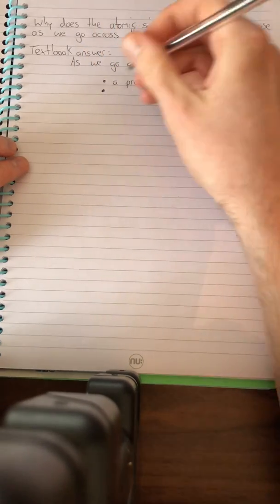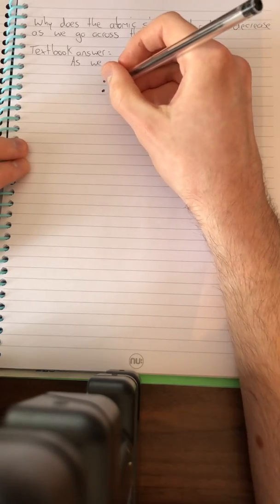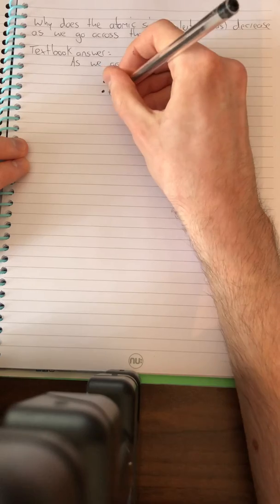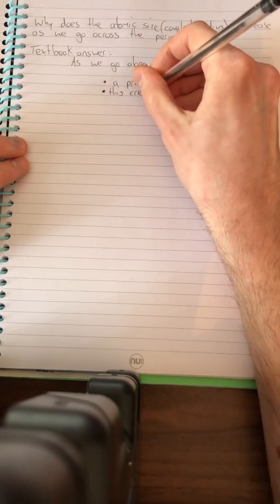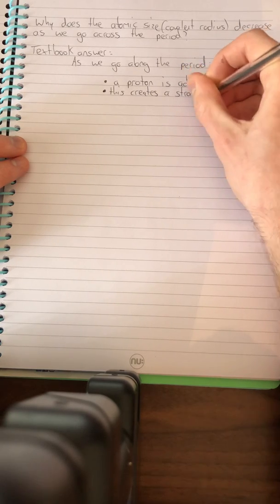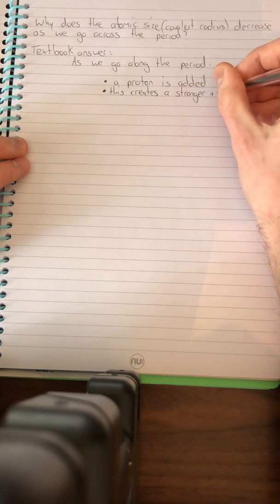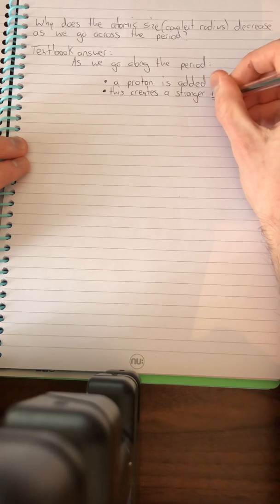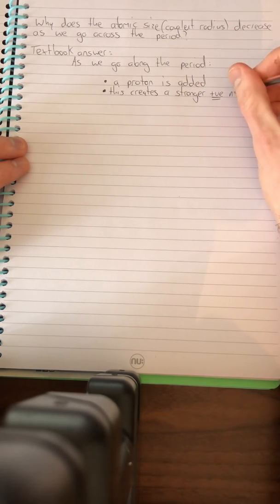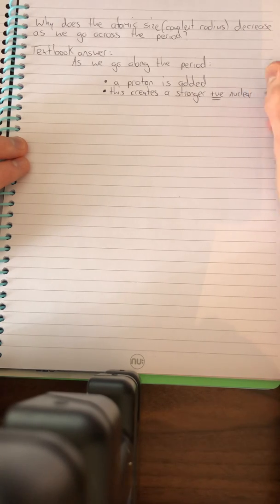So a proton is added, so this creates a stronger positive, you need to say that word positive, so this creates a stronger positive nuclear charge.